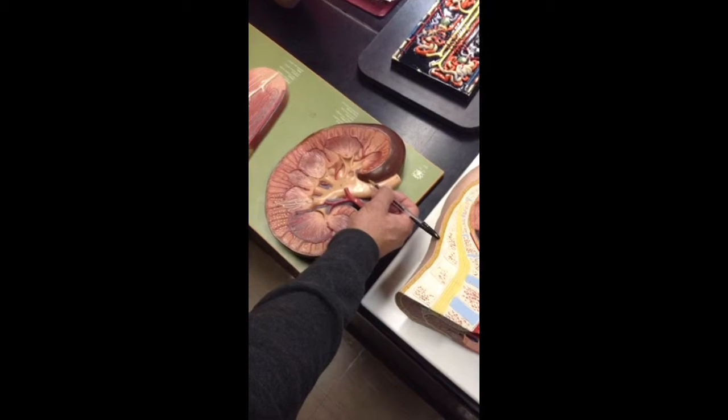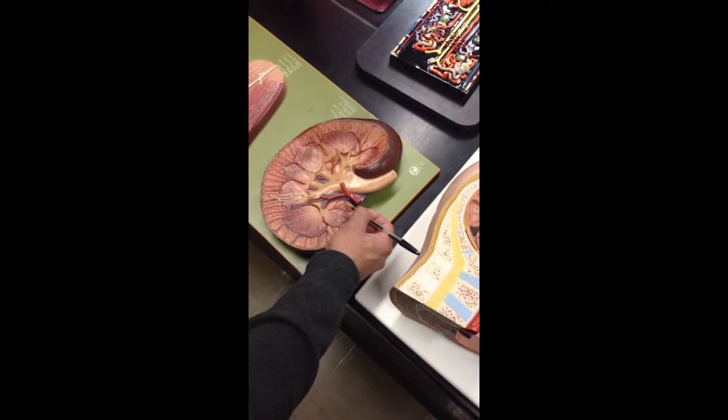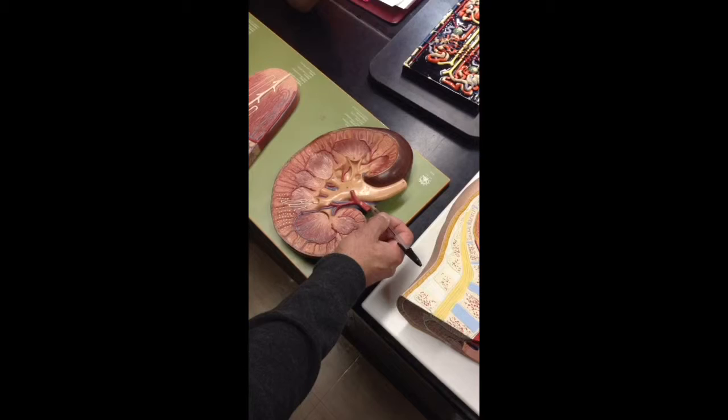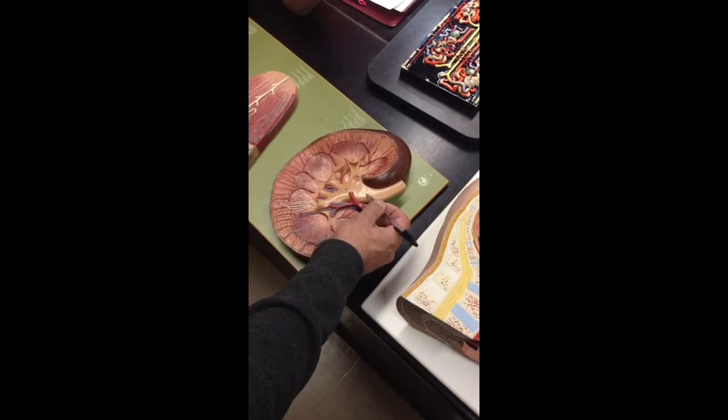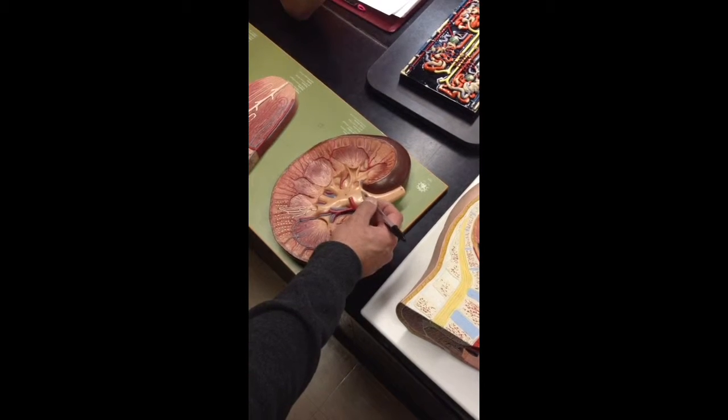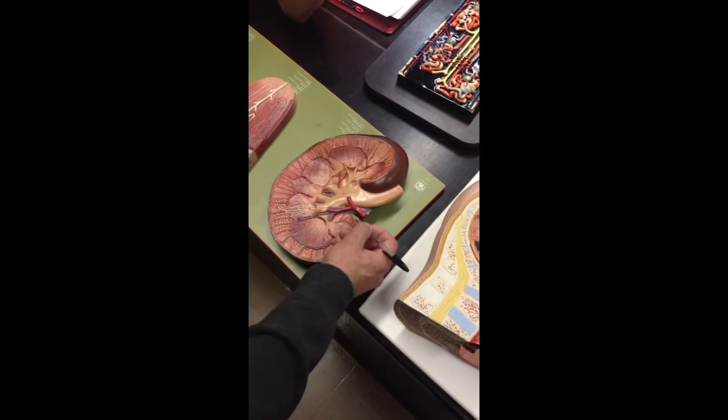The hilum includes this entire area here, this depression. It includes the renal artery and the renal vein and the pelvis of the ureter. If I was just looking for this area, it would be the pelvis. If I was looking for this area, it would be the hilum.